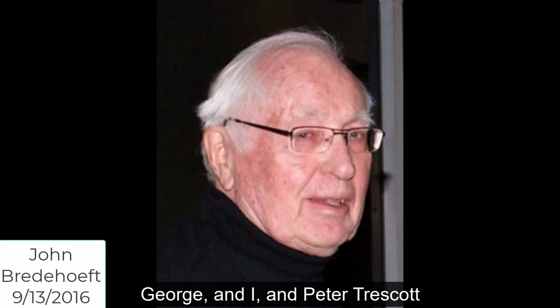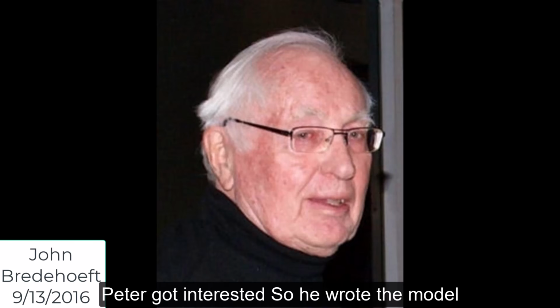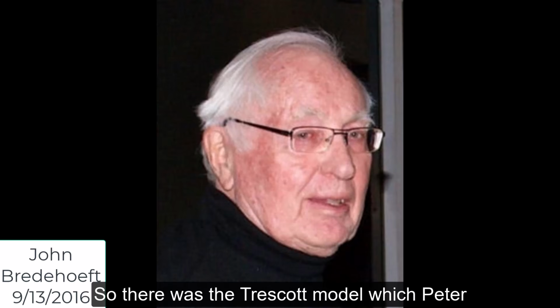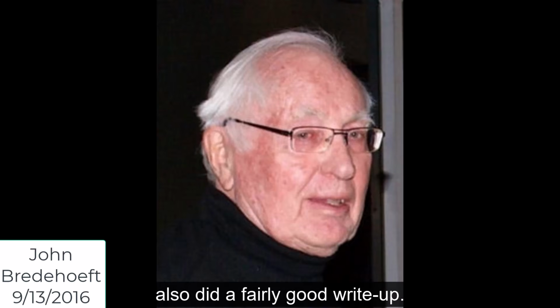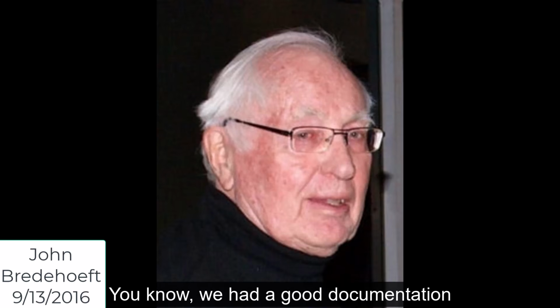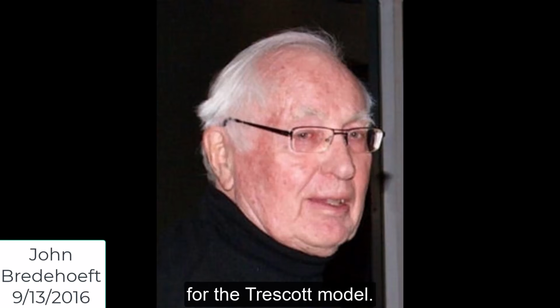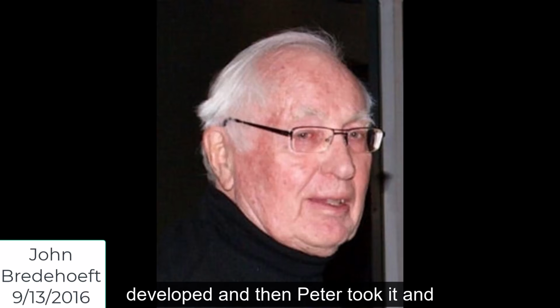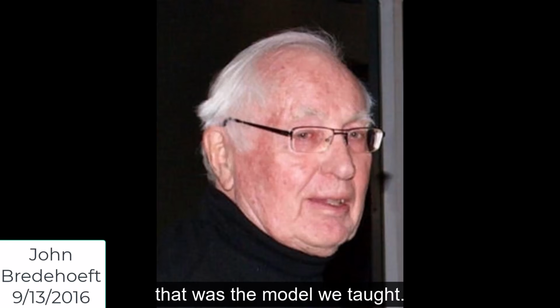George and I and Peter Trescott was in the office. Peter got interested, and so he wrote the model that most everybody used. So there was the Trescott model, which Peter also did a fairly good write-up of. You know, we had good documentation for the Trescott model. It was basically the model that George and I developed, and then Peter took it and documented it, and that was the model we taught. So it was the Trescott model.